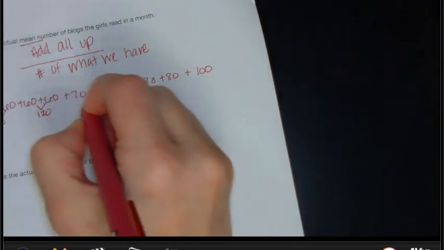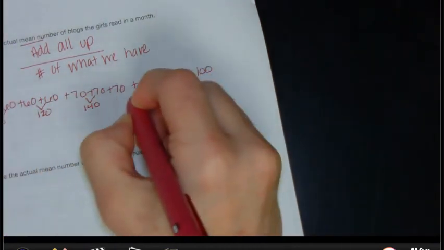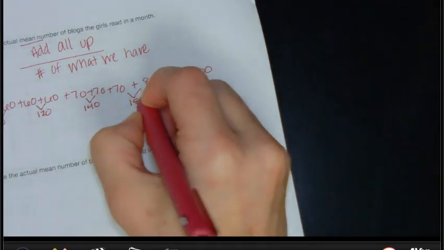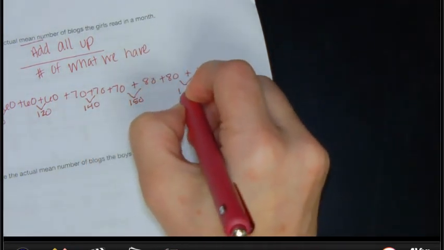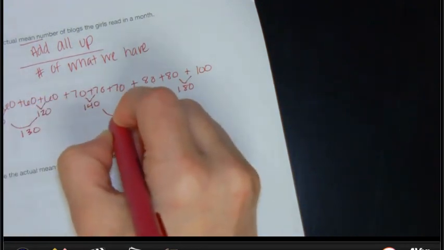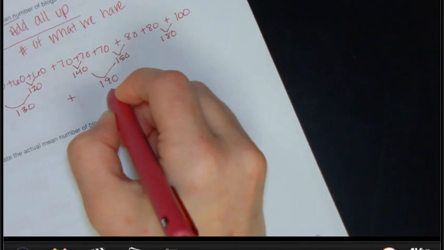All right, well, I do know that 50 and 60 is 110. That's 120, 140, 150, 180. That's 130, 190. Let's go ahead and do 130 plus 190.